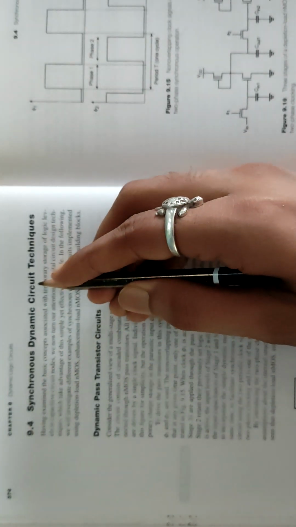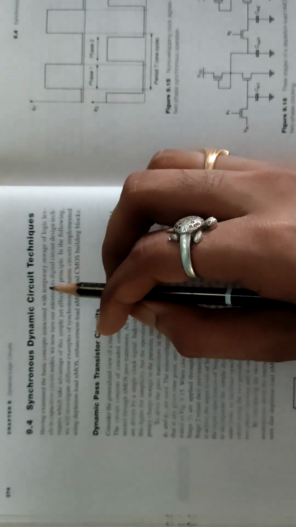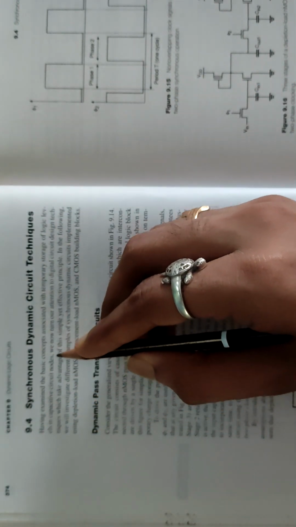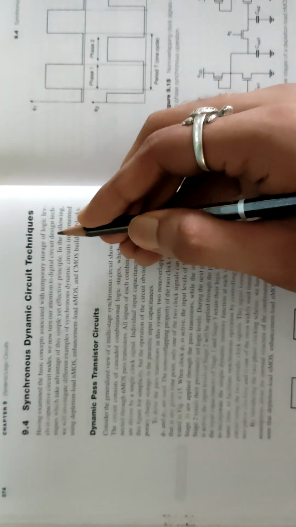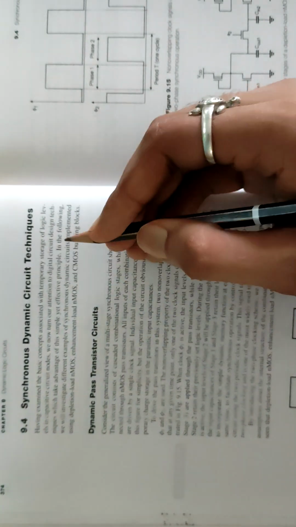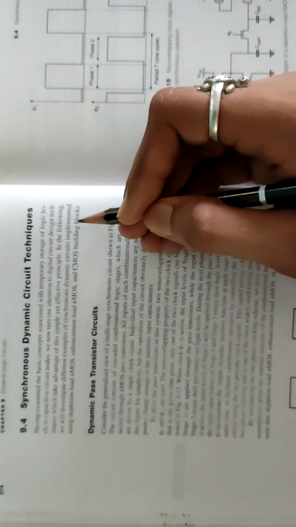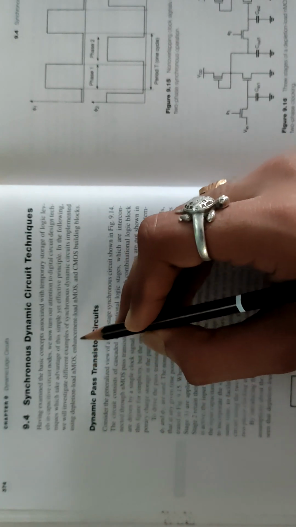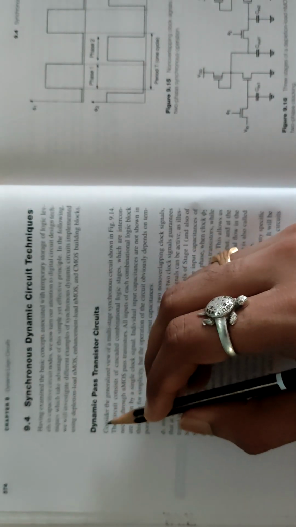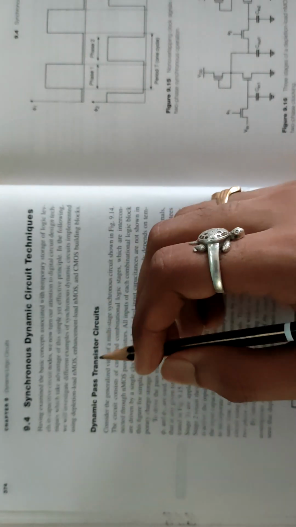Synchronous dynamic circuit techniques. Having examined the basic concepts associated with temporary storage of logic levels in capacitive circuit nodes, we now turn our attention to digital circuit design techniques which take advantage of this simple yet effective principle. In the following, we will investigate different examples of synchronous dynamic circuits implemented using depletion load NMOS, enhancement load NMOS, and CMOS building blocks, and the dynamic pass transistor circuits.